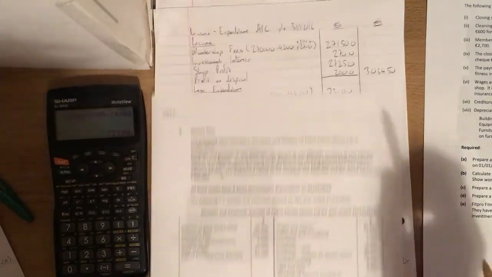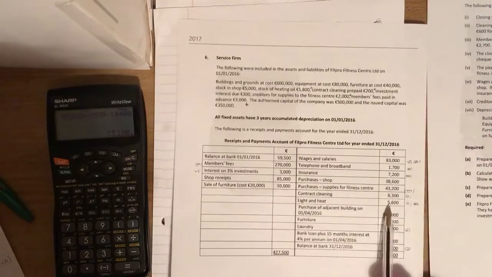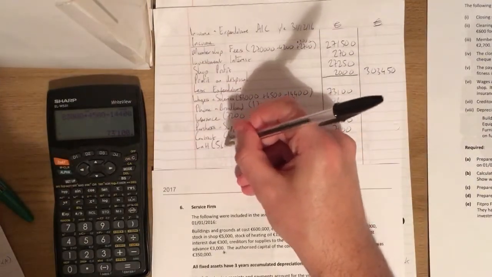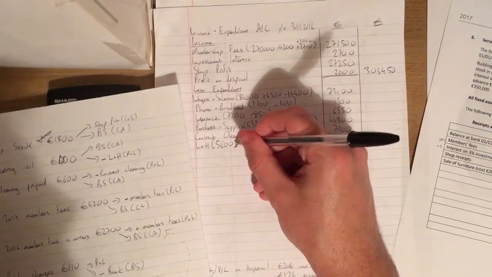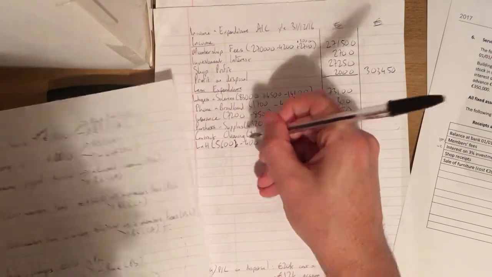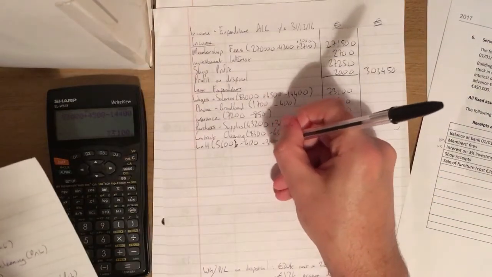Next, light and heat, a couple of adjustments there. So the starting amount is 5,600. But I've told myself to look at adjustment 1. There's heating oil at the end, so subtract that. So take away the 400. I also say to look at adjustment 6. Yeah, 300, that was to go into the shop account, so I took that away.